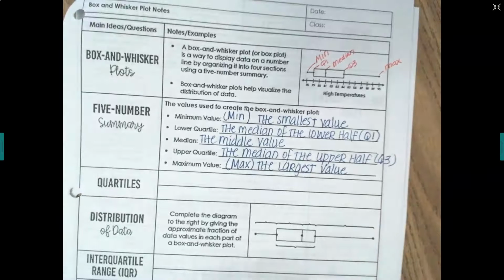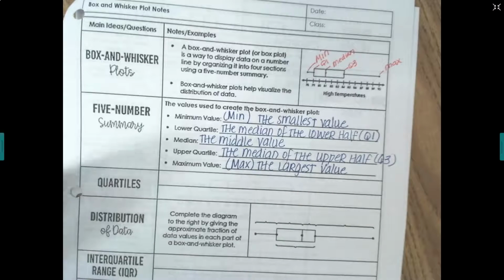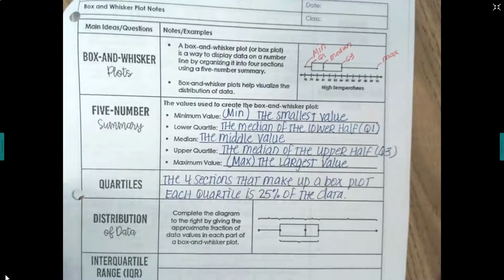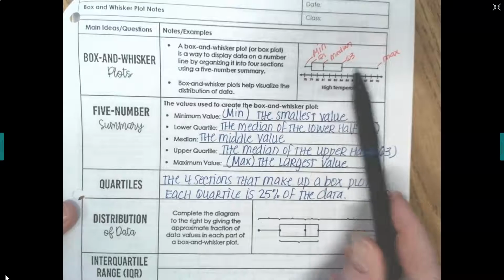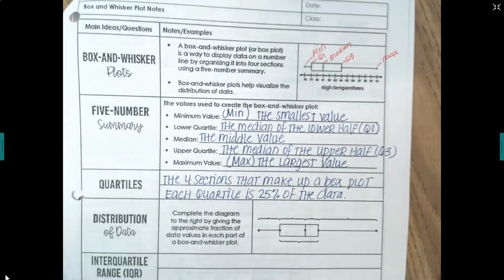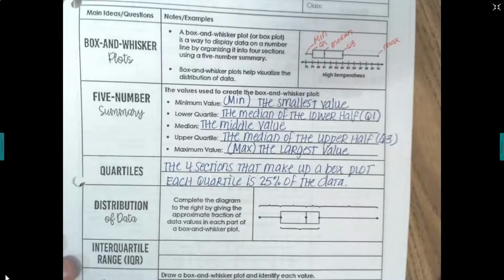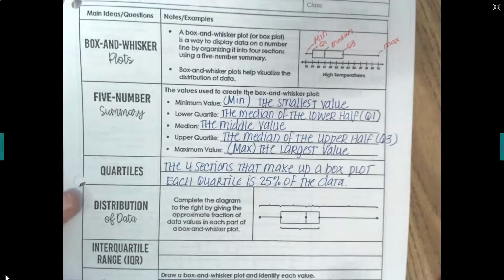So you get an idea of the shape and the overall distribution by being able to visualize our data set using this 5-number summary. So these quartiles are pretty important. Because the quartiles are these 4 sections, remember 1, 2, 3, and 4, they represent 25% of the data within each section. So let's take a look what that looks like on our box and whisker plot.